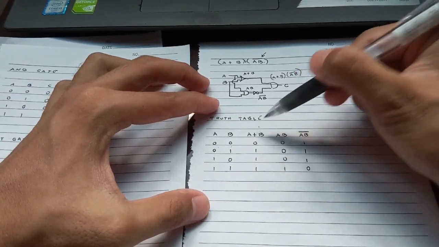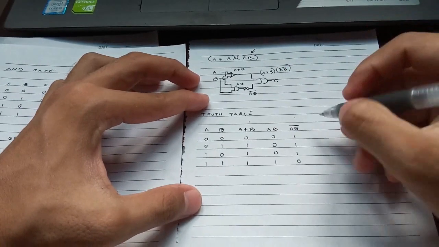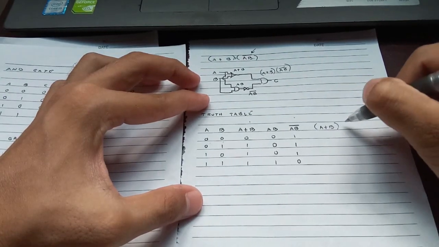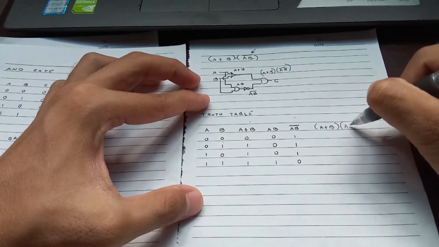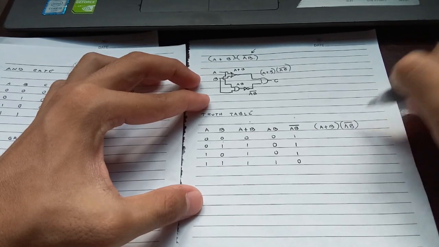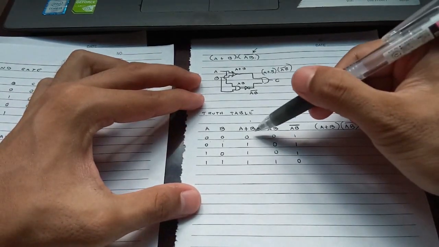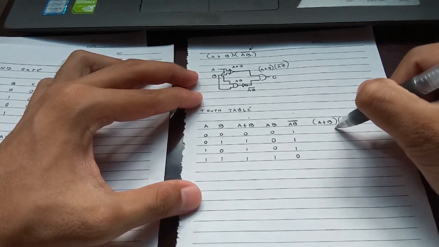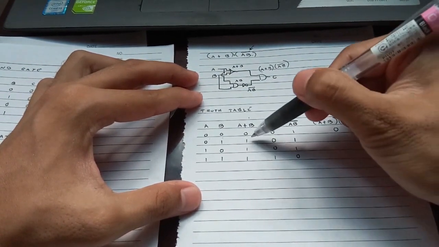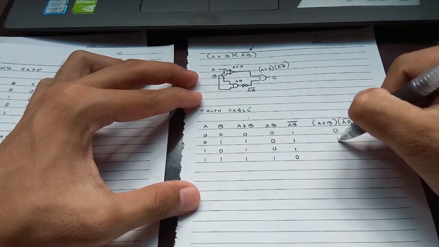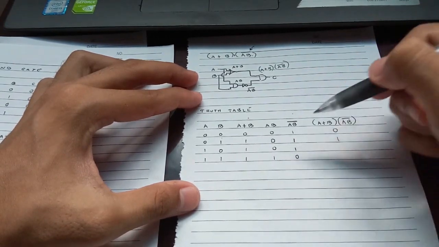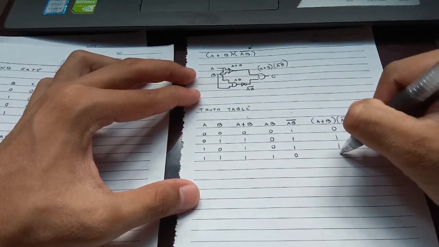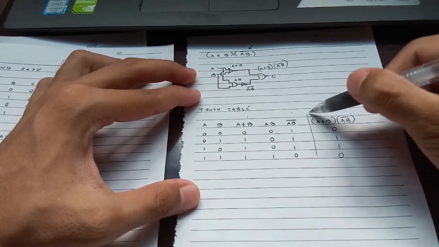Si A plus B, ito times natin sa AB. Okay? Times natin siya sa not AB. Okay, so times na daw natin. 0, 1. Okay, 0 yon. 1 times 1, 1. 1 times 1, 1. 1 times 0, 0. So, ito na yung final answer natin.